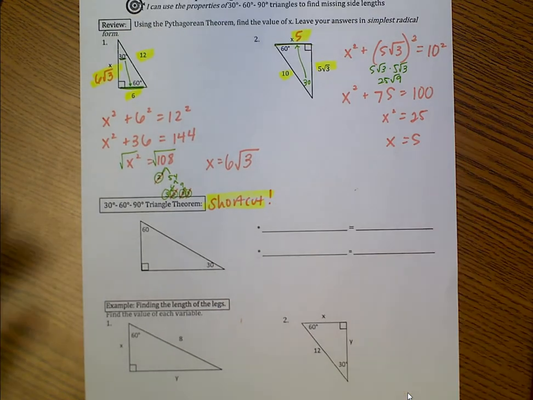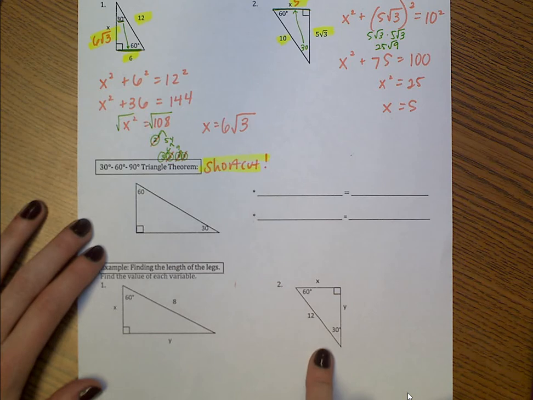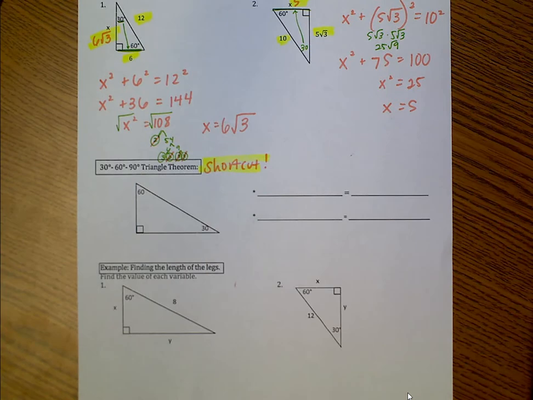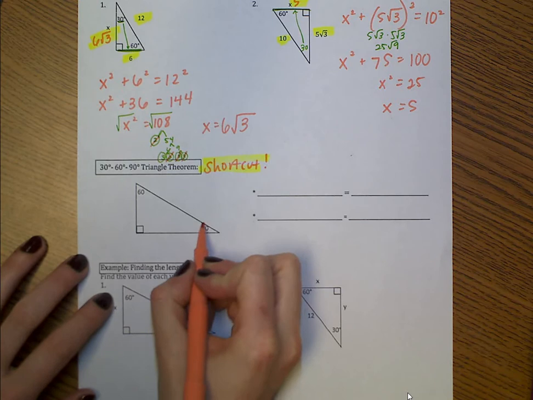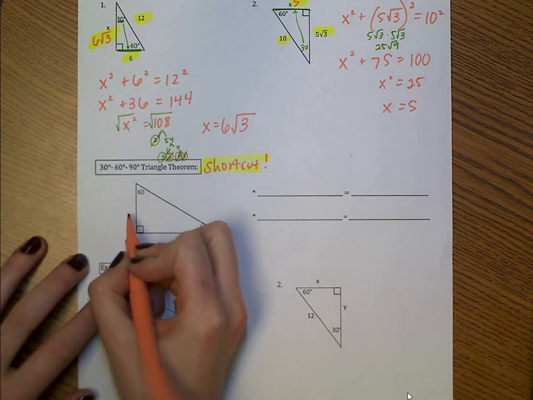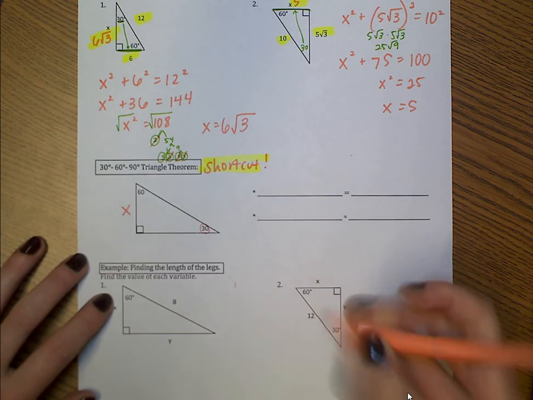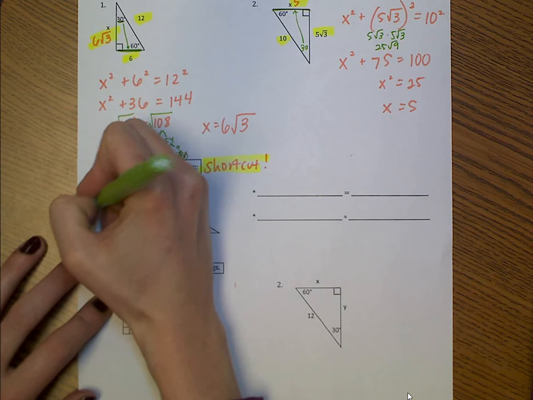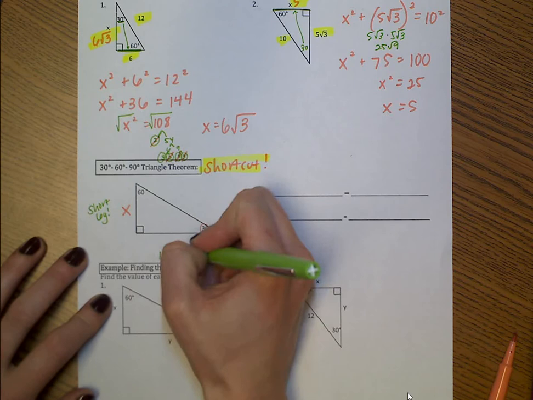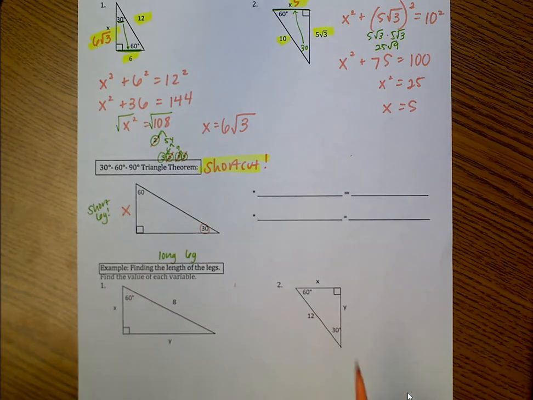Okay, and sometimes I don't even have enough information to do Pythagorean theorem. So I want to use this shortcut. Now, like I said, in all of these, one of the legs is shorter than the other. So here's a 30 degree. Across from that, that's the short leg. So I'm going to call that leg just x. And I'm going to label it short leg. Across from the 60, that's the long leg. Okay, bigger angle, it's going to be a bigger side.